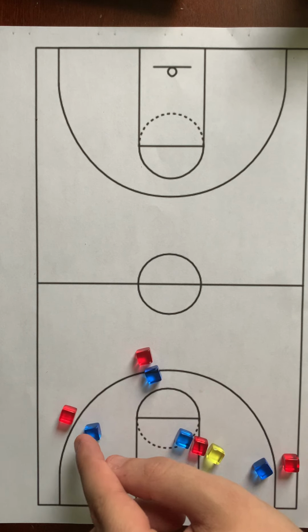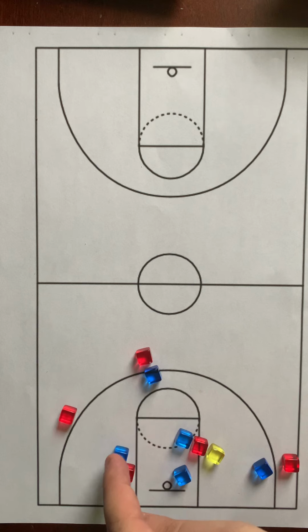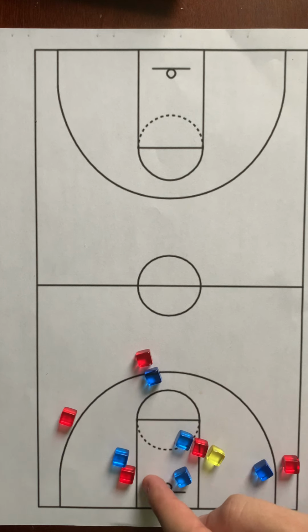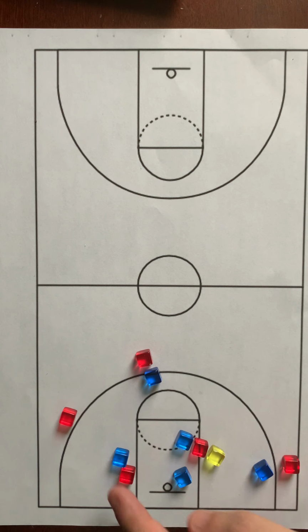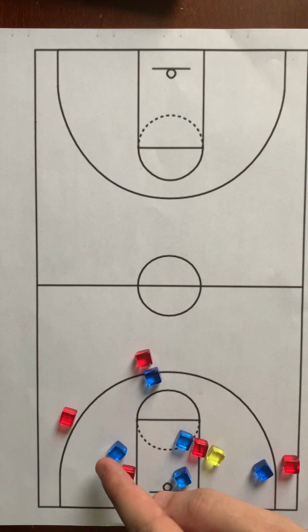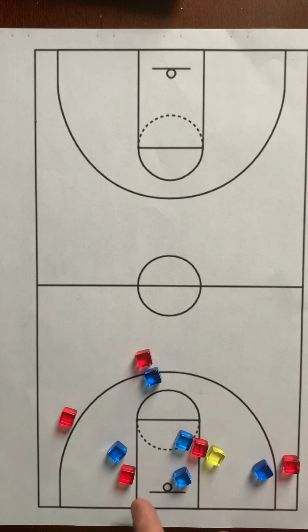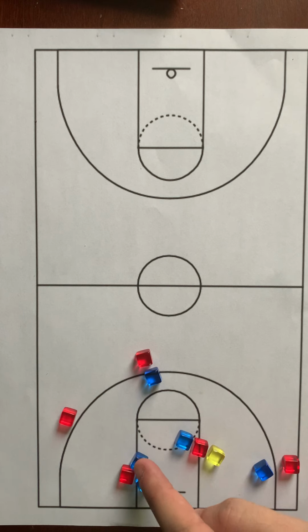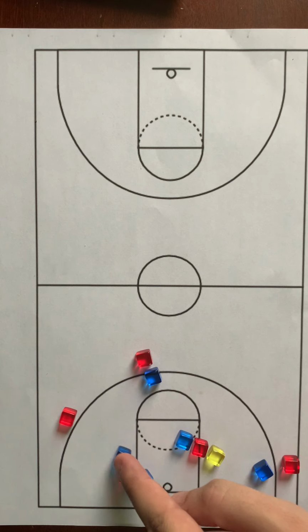So what you want to do in that scenario is crash down about as hard as you can and sort of get on his back a little bit and just stick your hand in this passing lane here. So don't make it an easy pass. Oftentimes, if you even come in relatively close, they're not going to try and thread that little bounce pass through there. And if they do, obviously, we'll have sort of a double team going on down here, and then you can recover out.